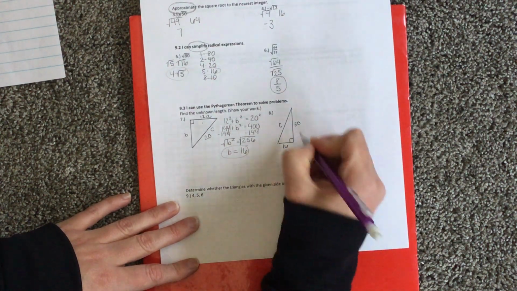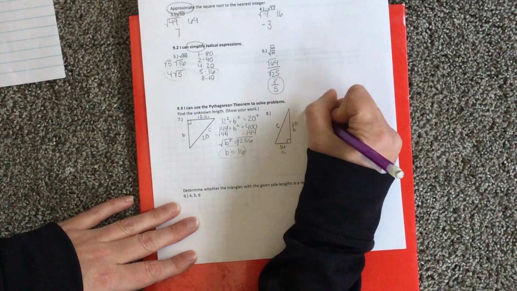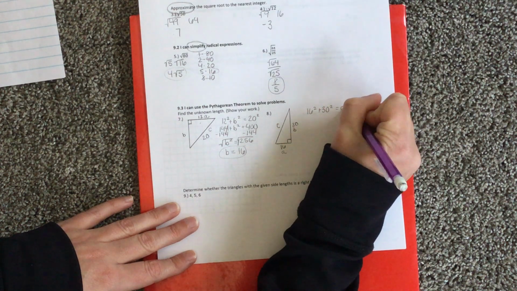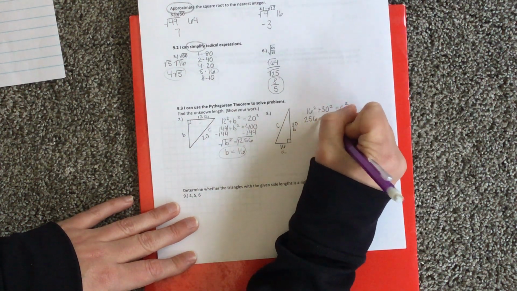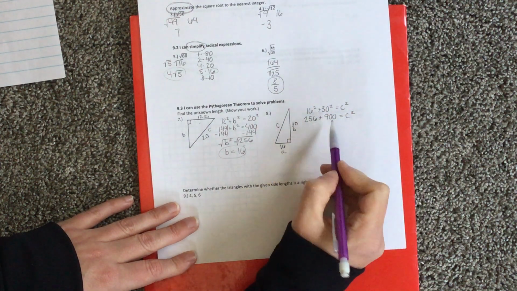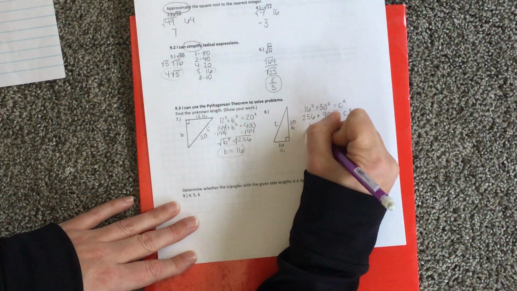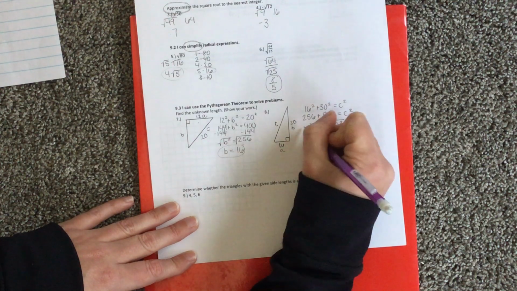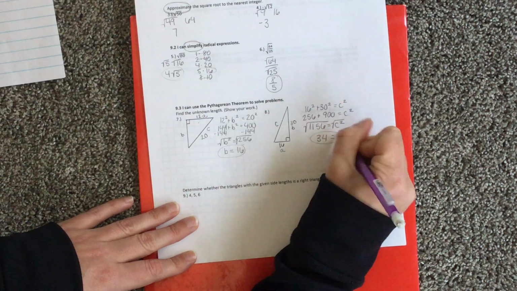Your legs will always be A and B, and your hypotenuse is C. So A squared plus B squared equals C squared. 16 times 16 is 256. 30 times 30 is 900. This one's different than the last problem because both of these terms are on the same side of the equal sign, so I'm going to add them up. Take the square root, put that right into my calculator to get 34.